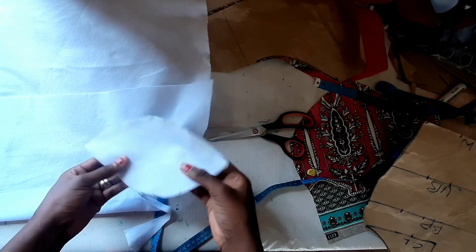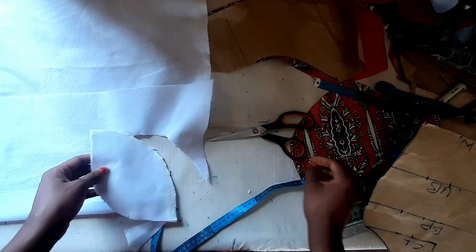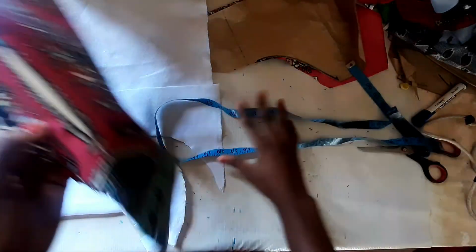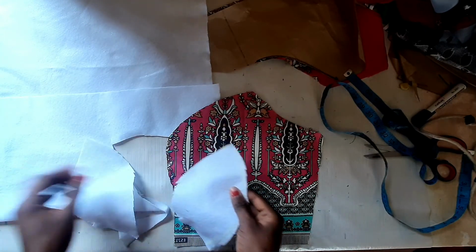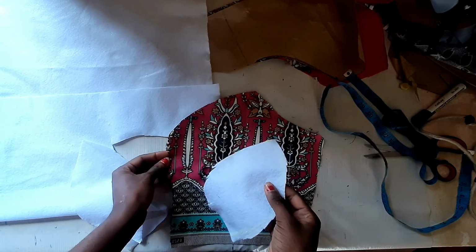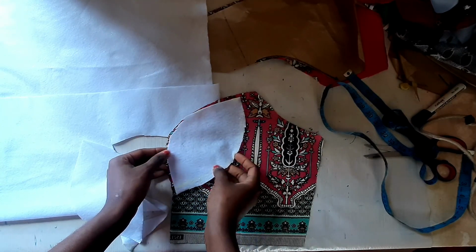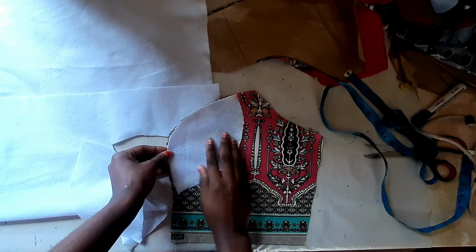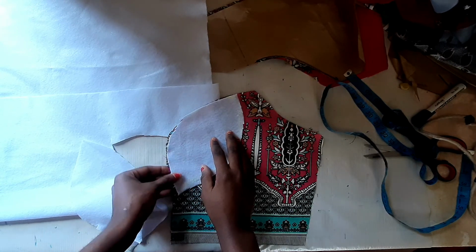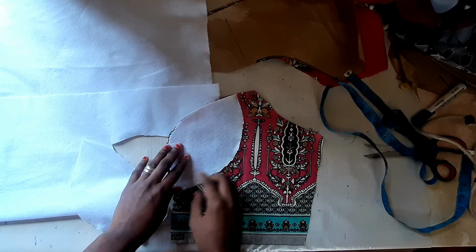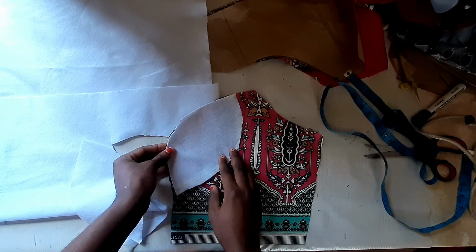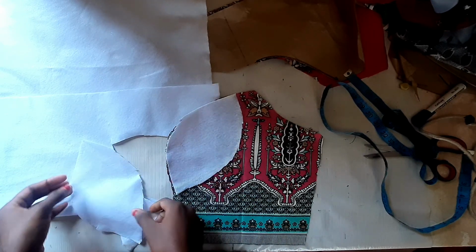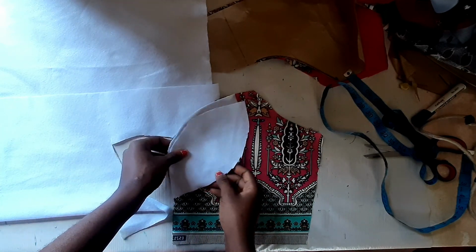So this is what you have for the two sides. And you're going to place it at the wrong side. Can you see it's matching? Place it at the wrong side and use your iron to iron it down.